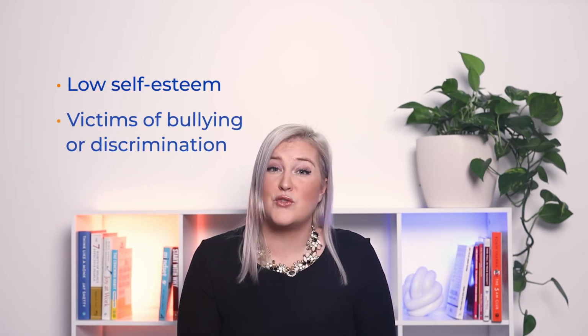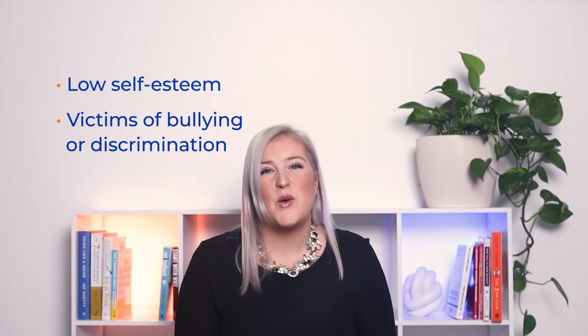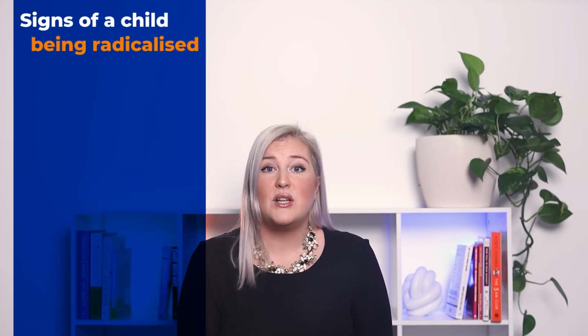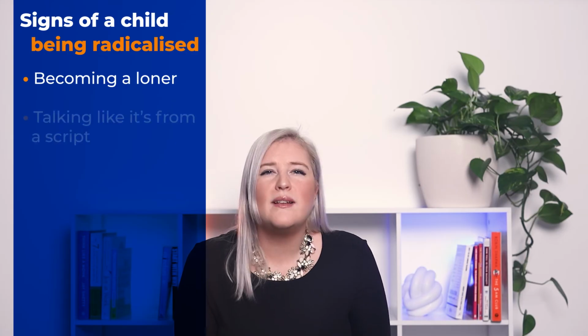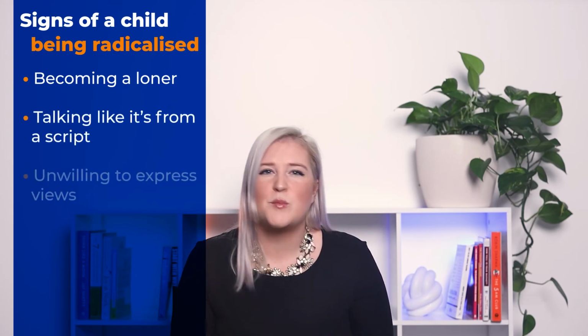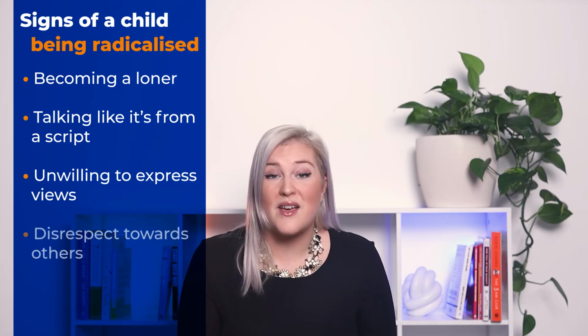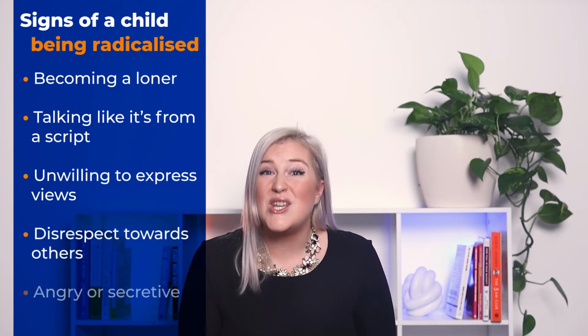Children who are at risk of radicalisation may have low self-esteem or be victims of bullying or discrimination. However, these signs don't necessarily mean a child is being radicalised. It may be normal teenage behaviour or a sign that something else is going on. Radicalisation can be really difficult to spot. Signs that may indicate a child is being radicalised include becoming a loner, talking like it's from a script, unwilling to express views, disrespect towards others, angry or secretive.